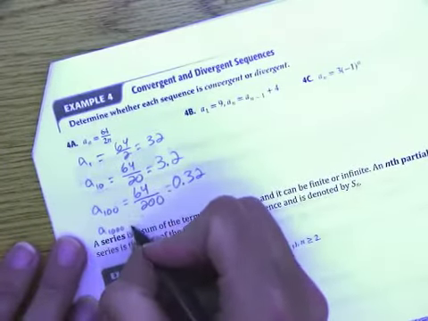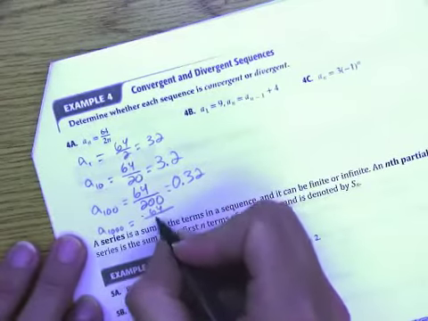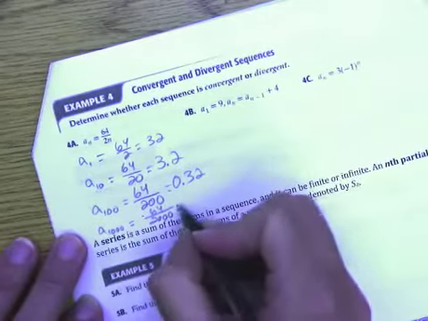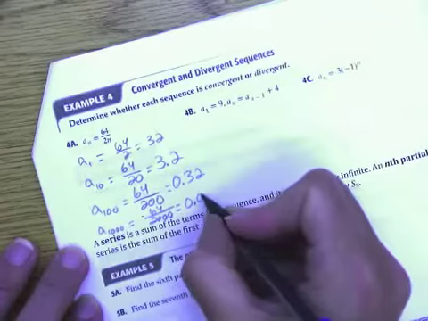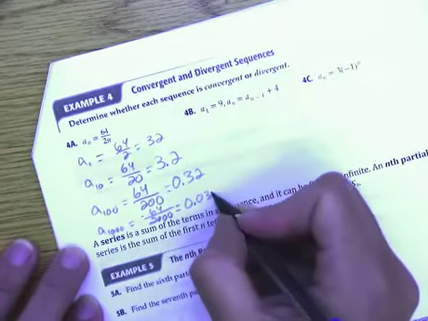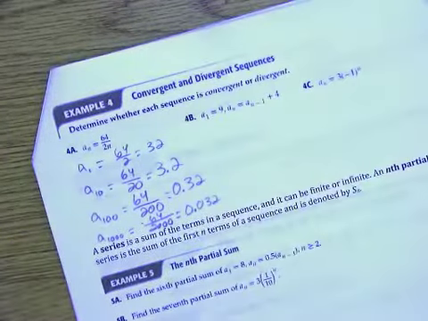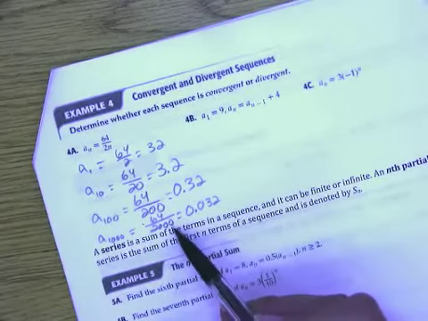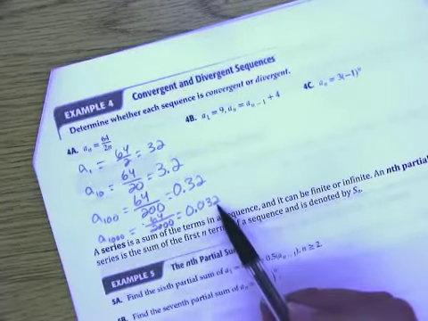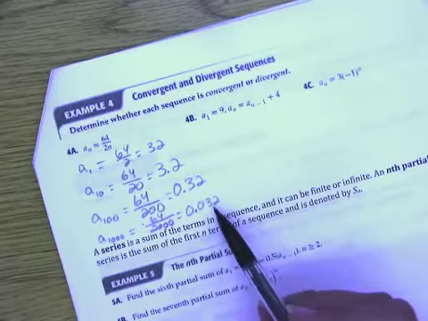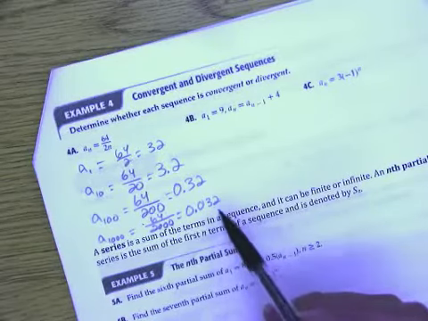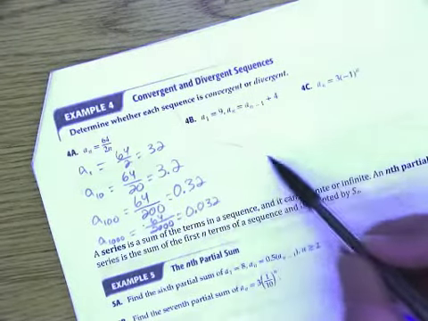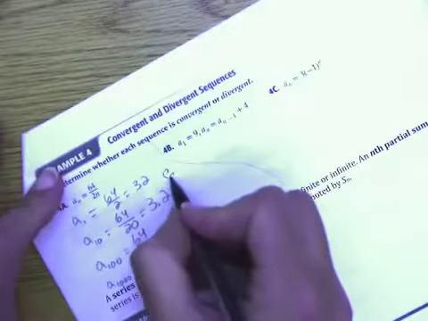A sub 1000 will be 64 over 2000, giving me 0.032. And what I'm hoping you would notice is that as this number is getting bigger and bigger, the result is getting closer and closer to 0. It'll never hit 0, it'll never equal 0, but it will approach that. So we will say that this one is convergent.